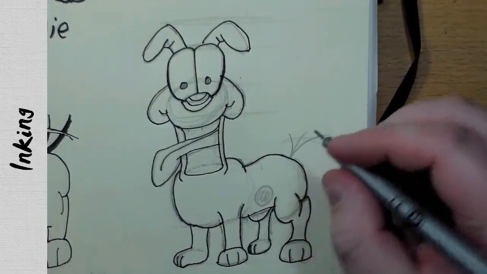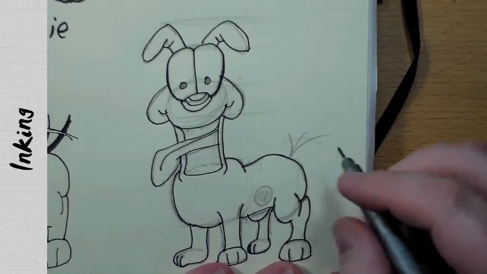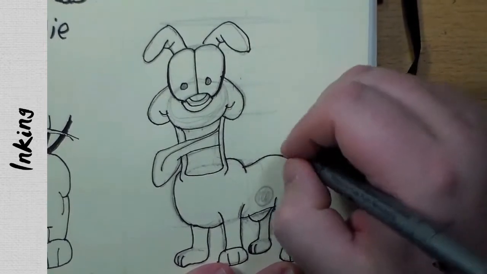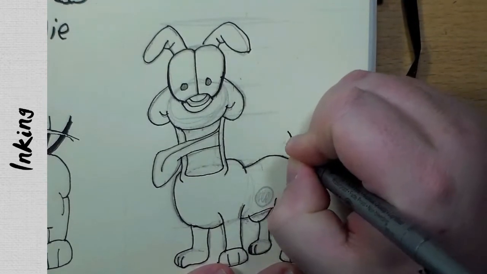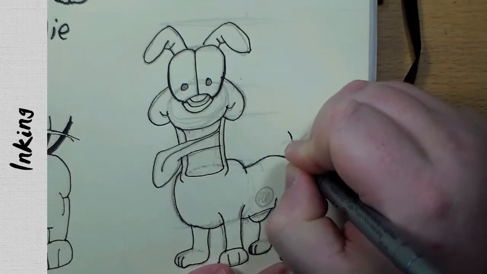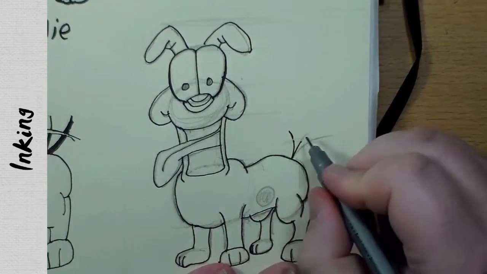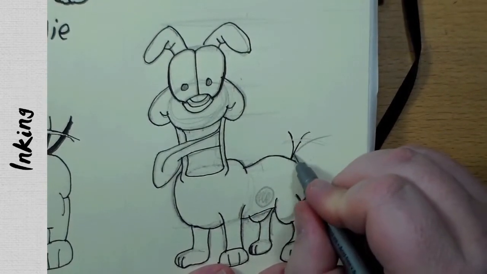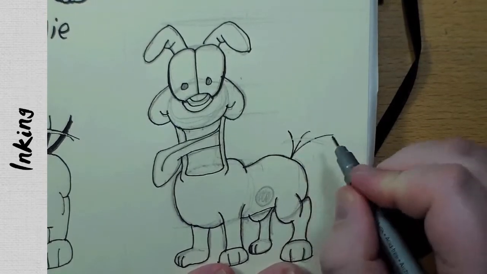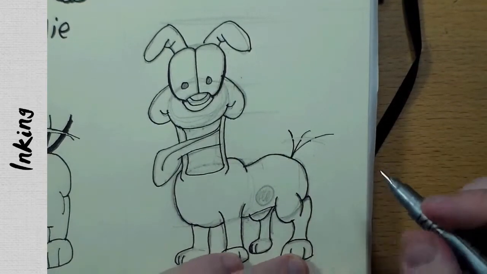Okay, now let's see if I can't get this tail a little bit better.